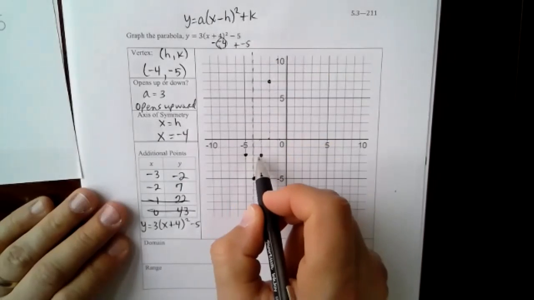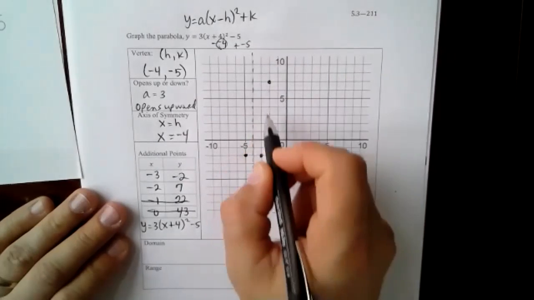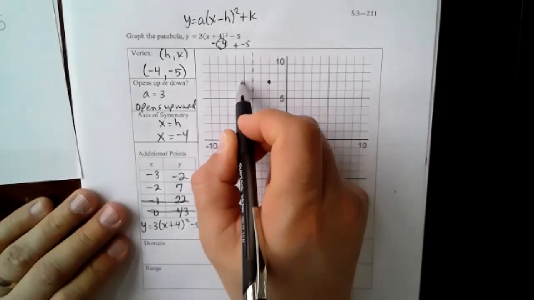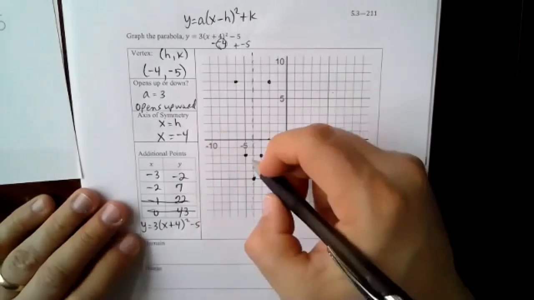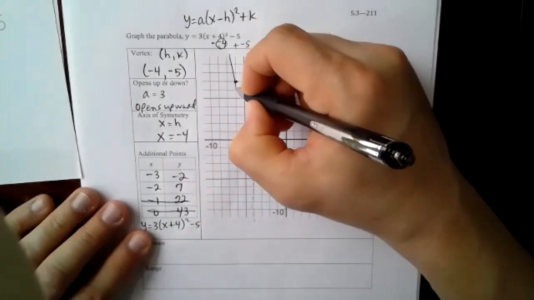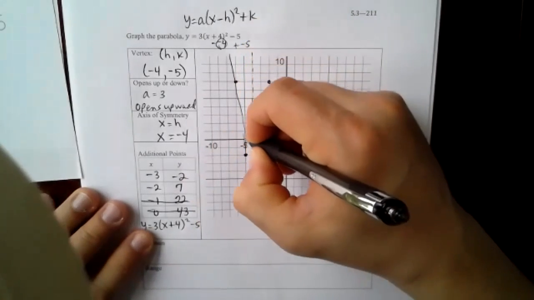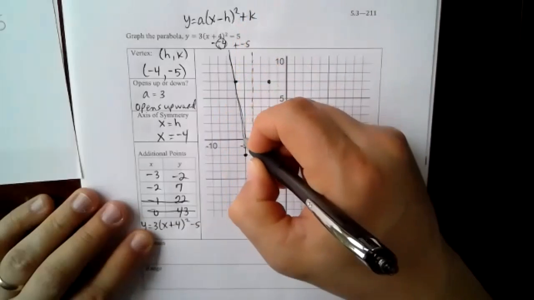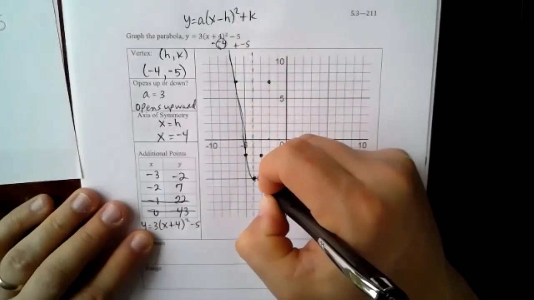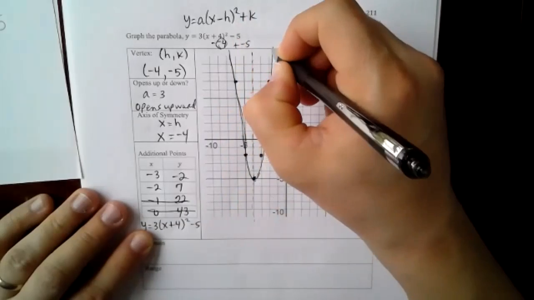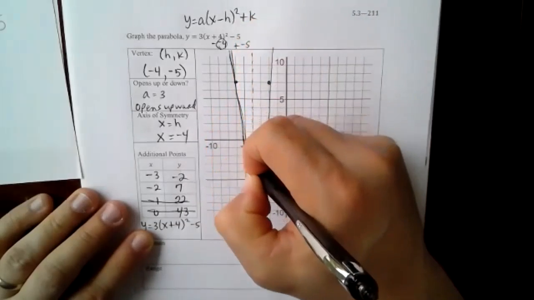So now we're going to draw our mirror images. This is 1 away from the axis of symmetry. Then we have 2 away from the axis of symmetry here. And you see now why any other numbers would be way off the chart, because it goes so tall here. It's so thin.